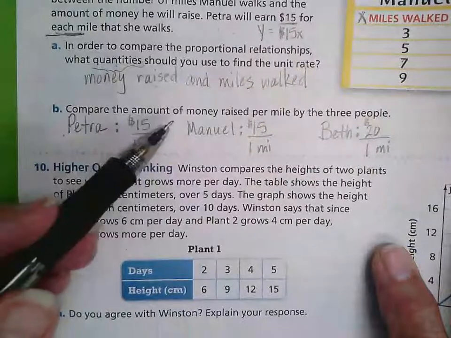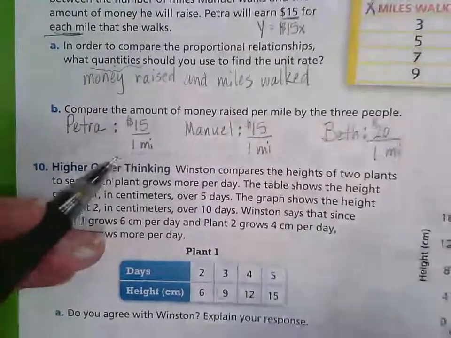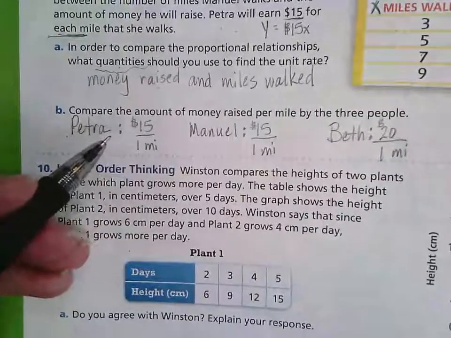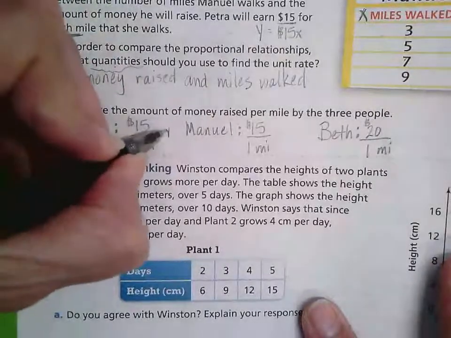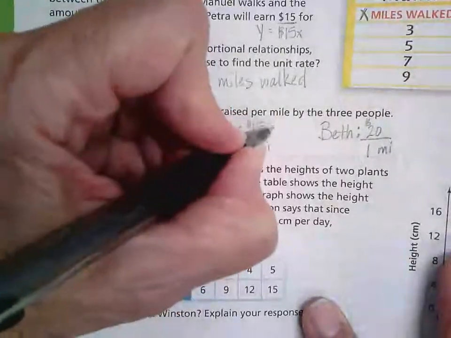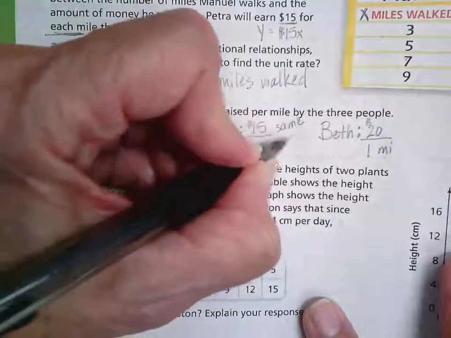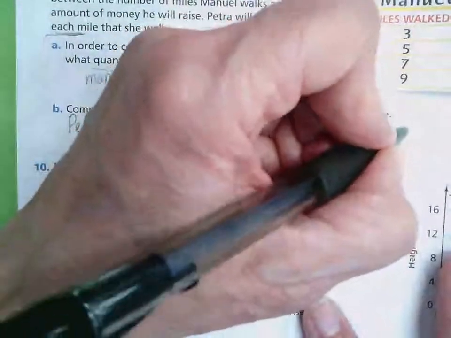We could put signs in here, I guess, greater than and less than signs. Petra and Manuel earn the same amount per mile. Beth earns the most.